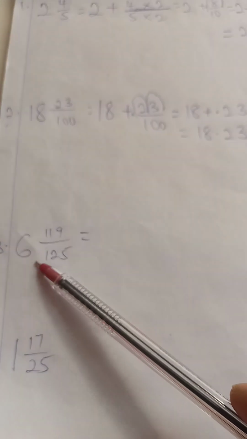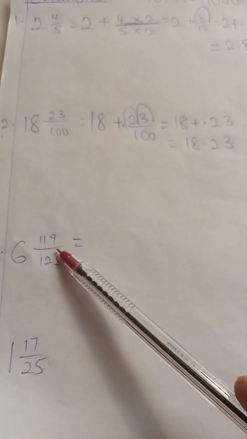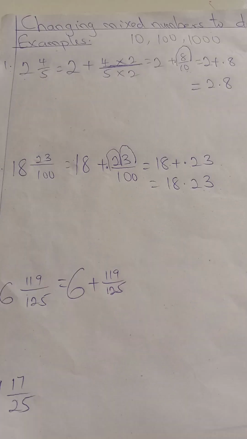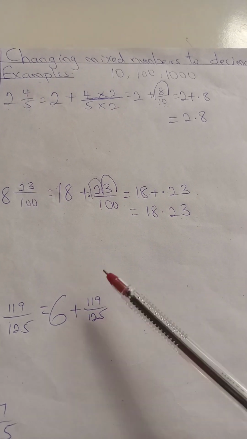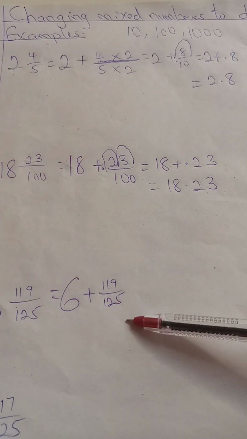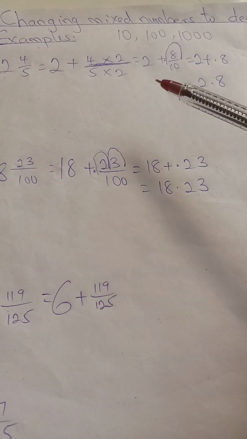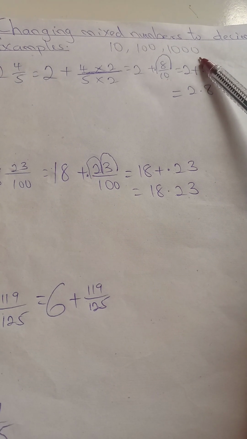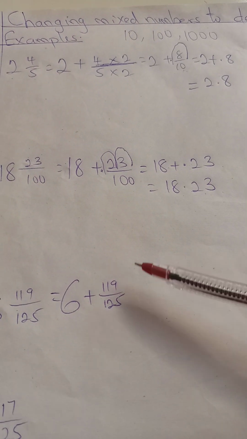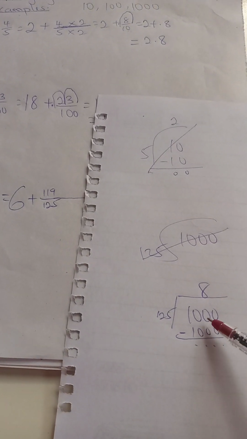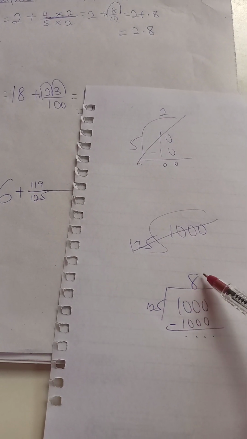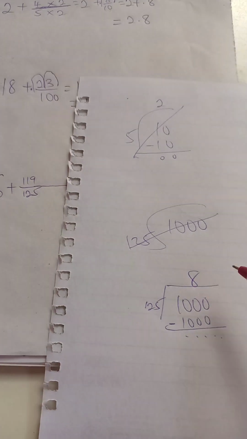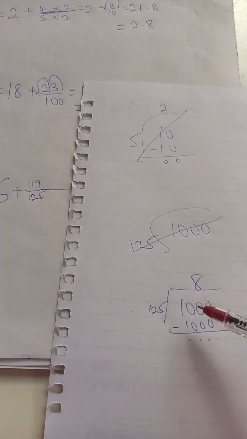And to the third question, I'll do the same. I'll first split the whole number from the fraction. And after splitting, I have to make the denominator either 10, 100 or 1000. As you can see here, 10 cannot divide 125. 100 cannot divide 125 without remaining. So I have to pick the biggest number, which is 1000. So I have to divide 1000 by 125. And 1000 divided by 125 gives 8 without remaining. So I'll multiply the numerator here by 8 and also the denominator by 8.